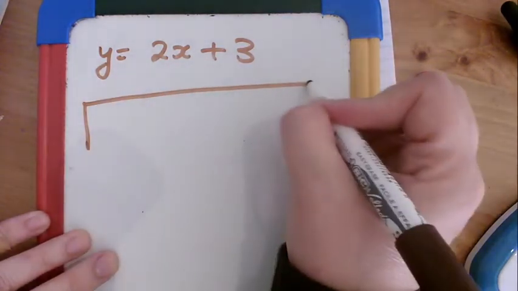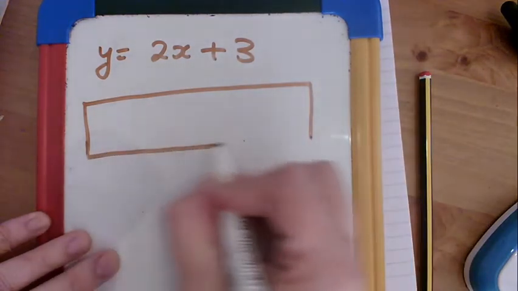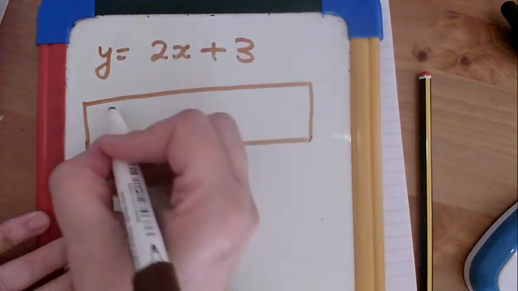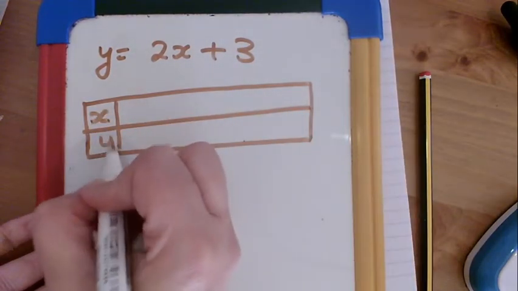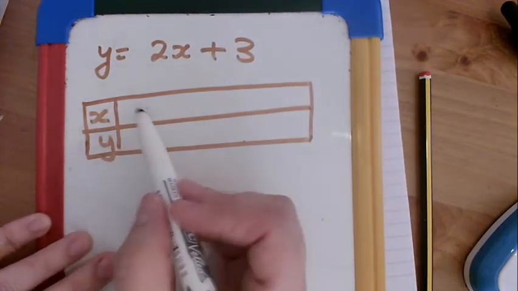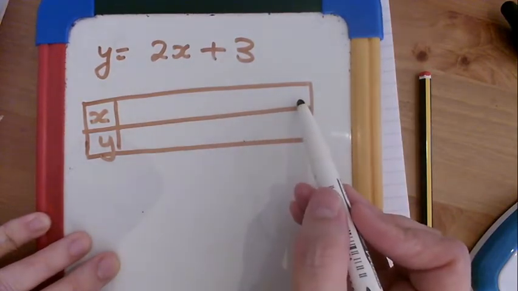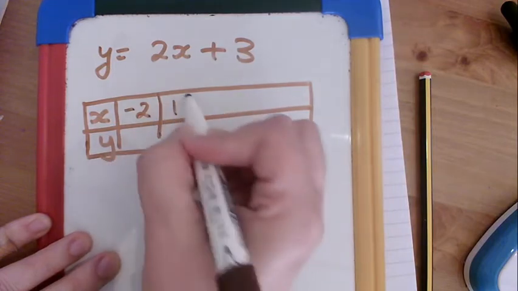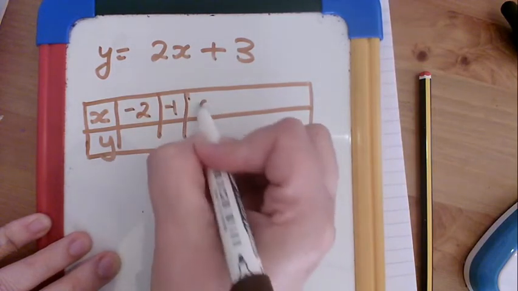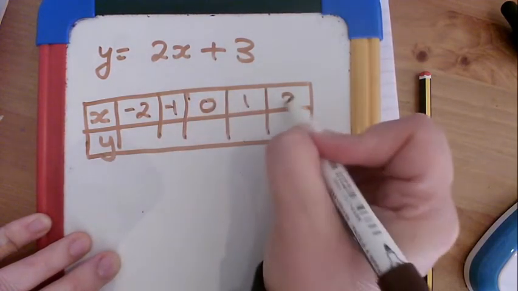Generally, the easiest way, and this is a great way for doing more complicated graphs, we draw a table. I have an x value and I have a y value. Now, you will probably be told what your x values are. So let's make them go from -2, -1, 0, 1 to 2.